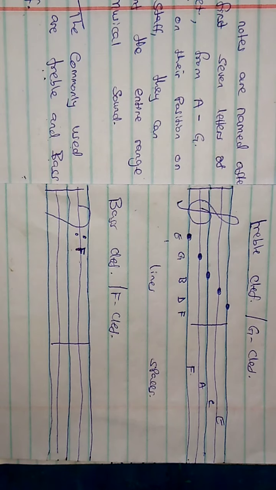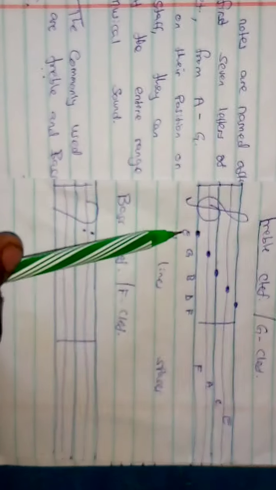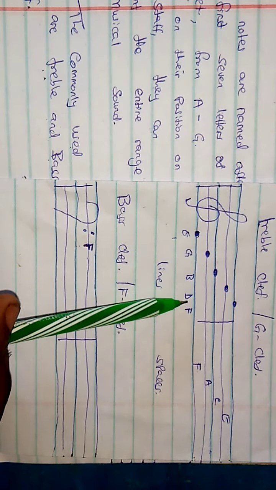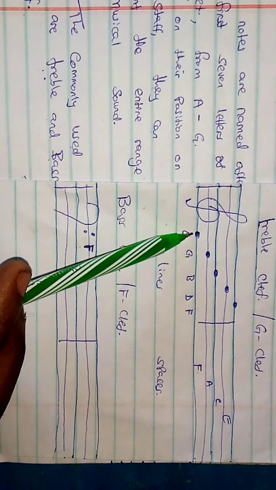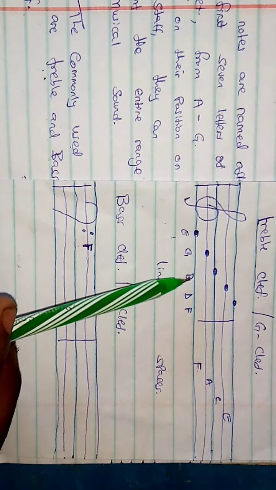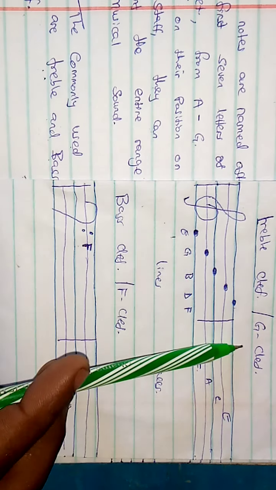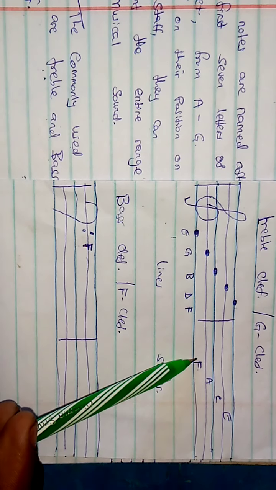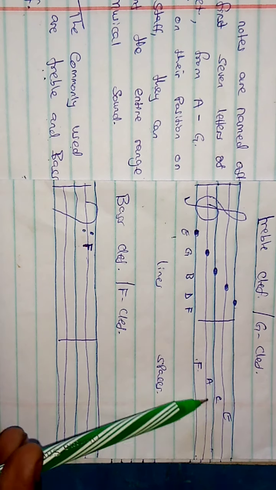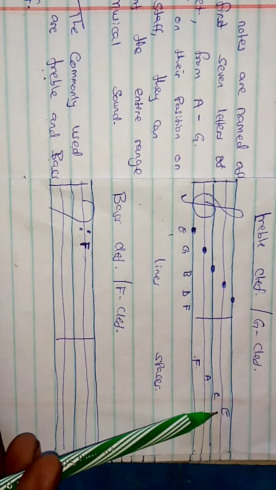We are saying that the lines on G-Clef are represented by E, G, B, D, and F from bottom upwards. And the spaces of the G-Clef are represented by letters F, A, C, E from bottom upwards.